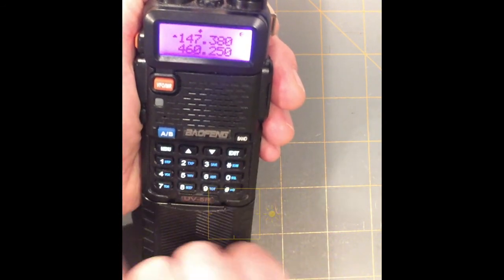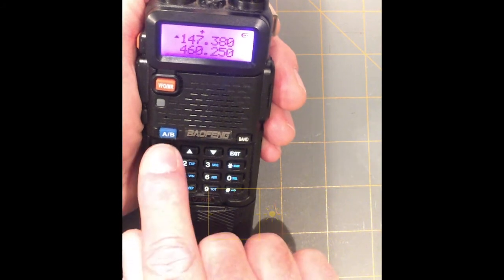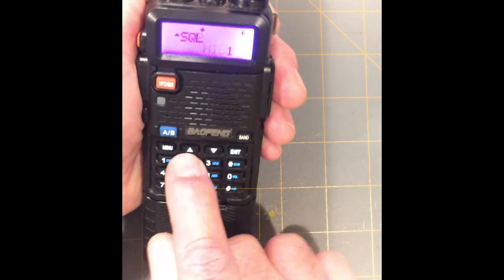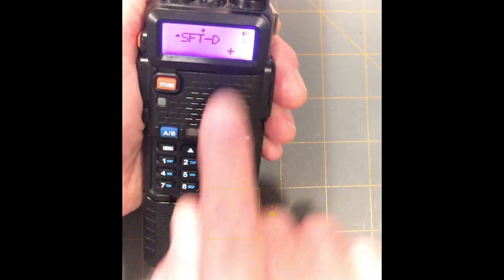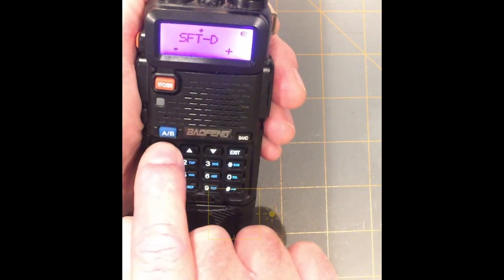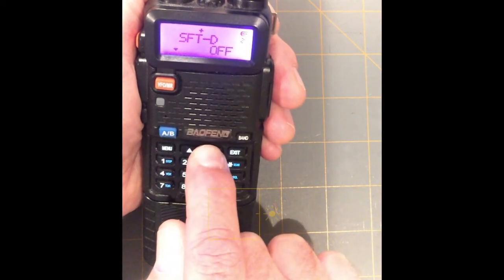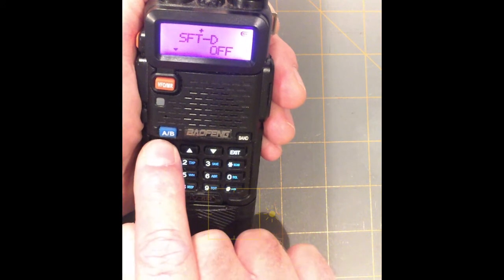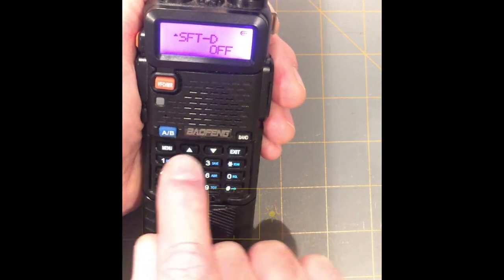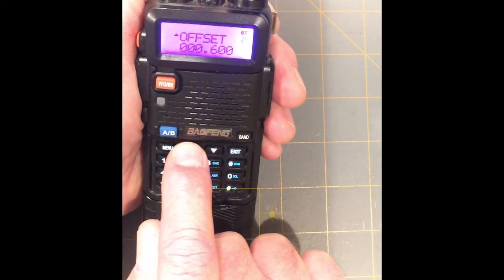Exit. We want to go to the offsets. That's 25 and 26. Menu. It's set to a positive, so open the menu. Frequency direction. Arrow down to negative or to off. Confirm with menu. We'll scroll up to the next offset.